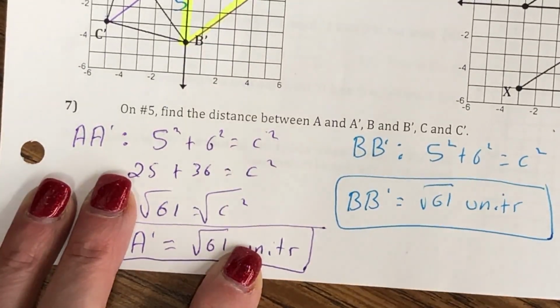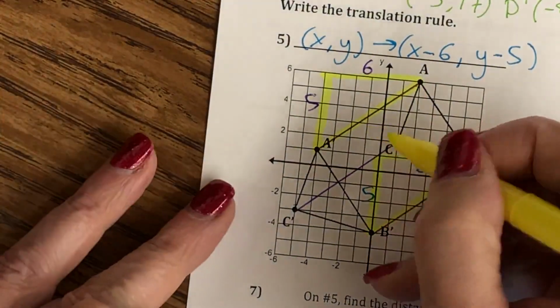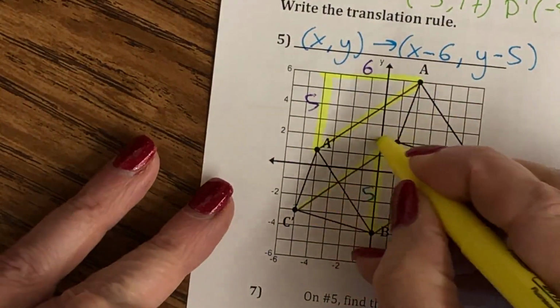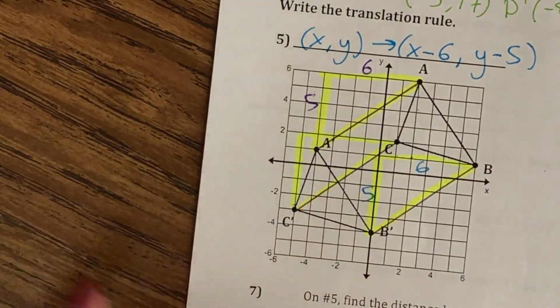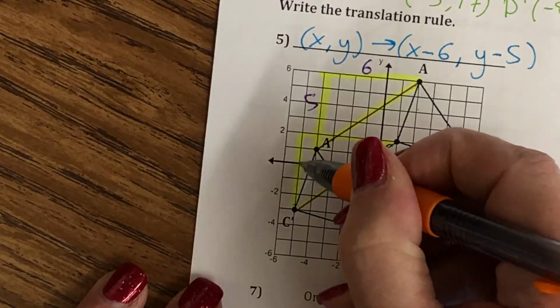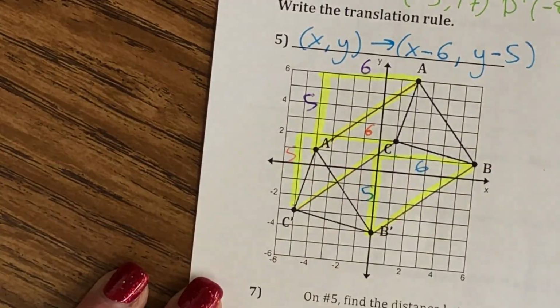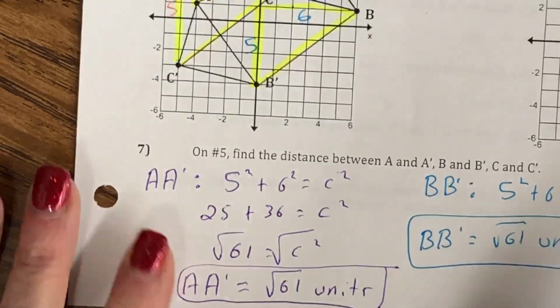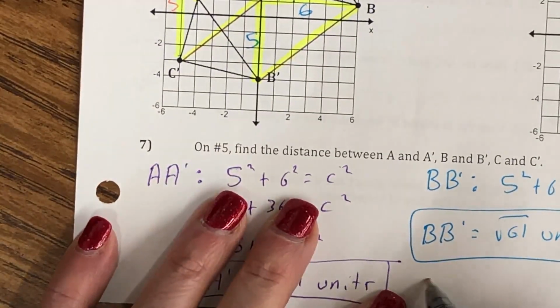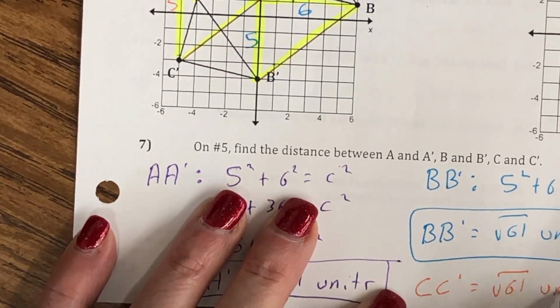And let's just check our C to C prime and see if it's the same. So we go up 1, 2, 3, 4, 5. We go right 6. So once again, I already see it's going to be 5 squared plus 6 squared equals C squared. I don't need to calculate that one more time. So the distance between C to C prime is the square root of 61 units.